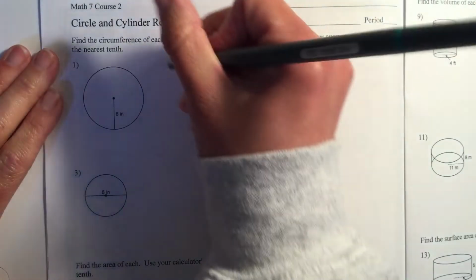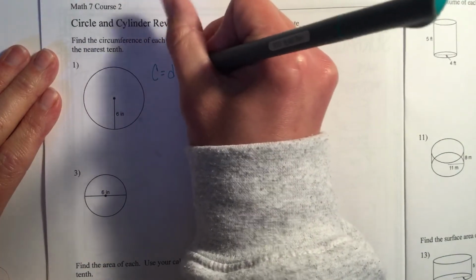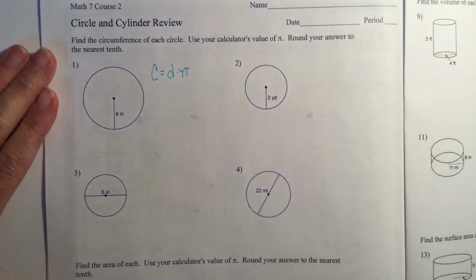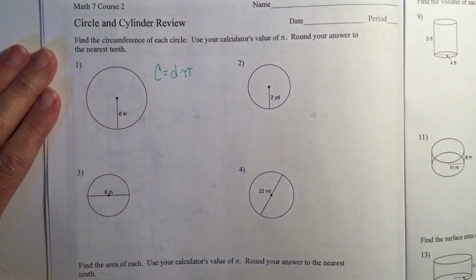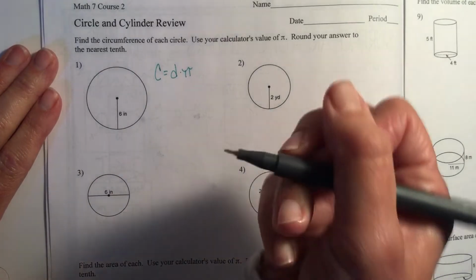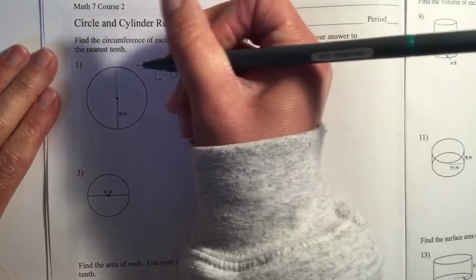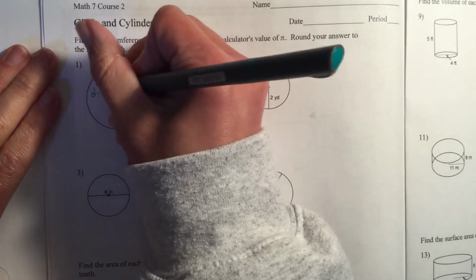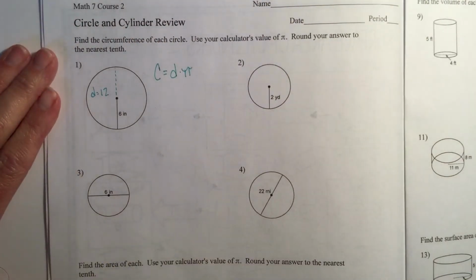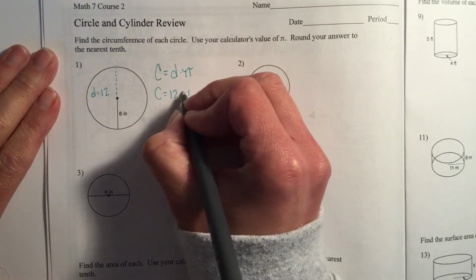So with circumference equals diameter times pi. That's the formula I use every single time. Okay, so do I have the diameter on number 1? No, I have the radius. So I need to find the diameter, which is all the way across. So my diameter is 12. So the circumference equals 12 times pi.